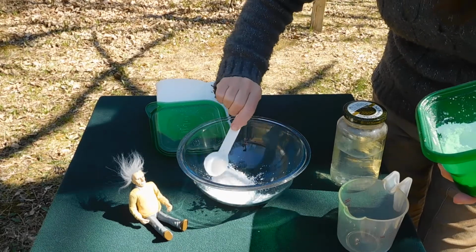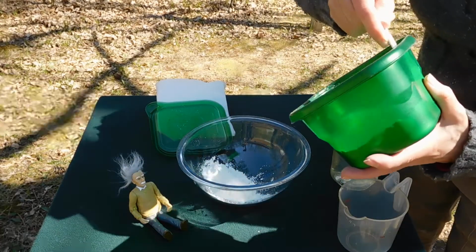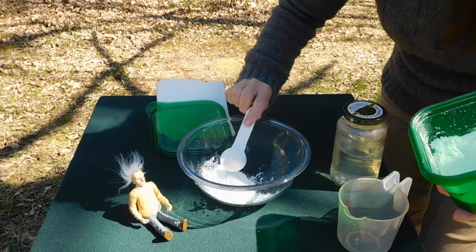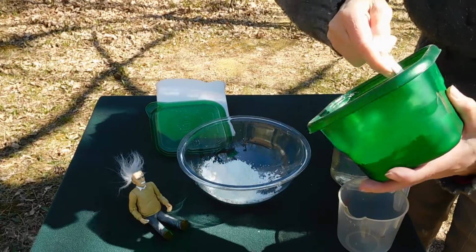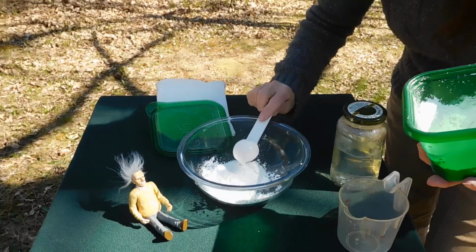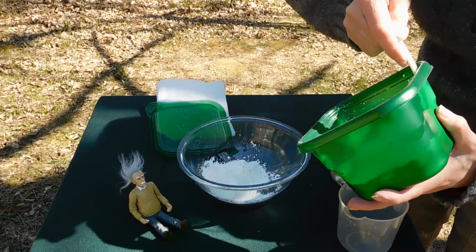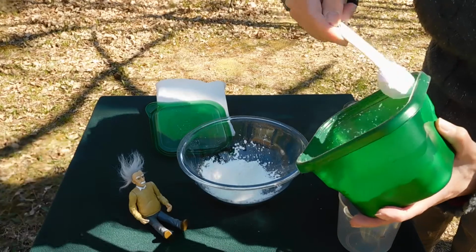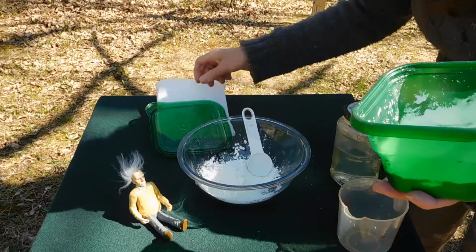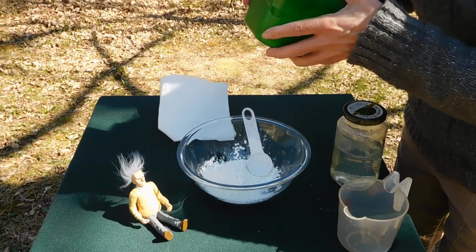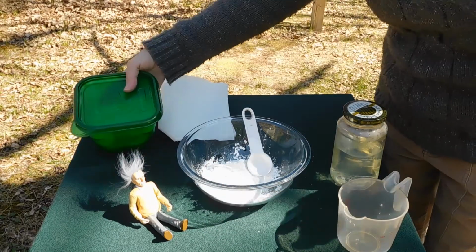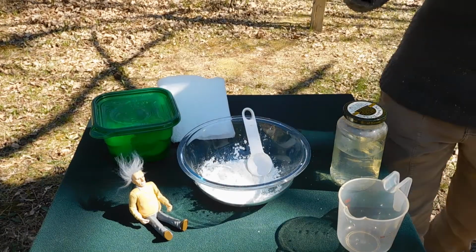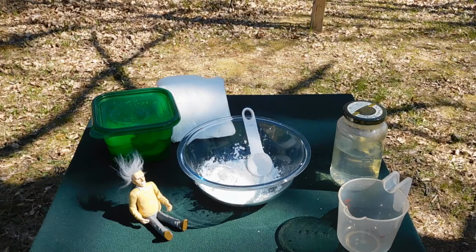So that's 4, 5, 6, 7, and 8. And I'm not going to put that too far away because I might end up needing more of it. And we do also need something to stir with, so I'm just going to grab a stick.